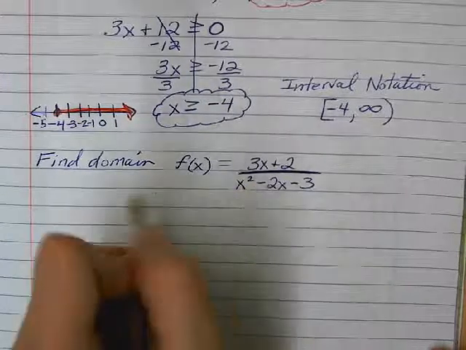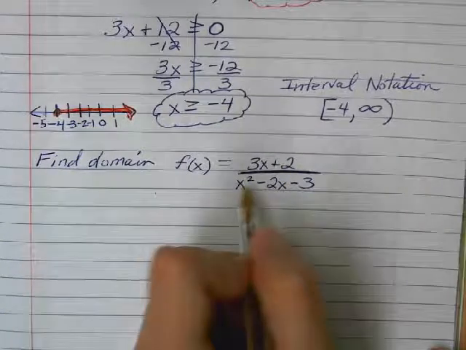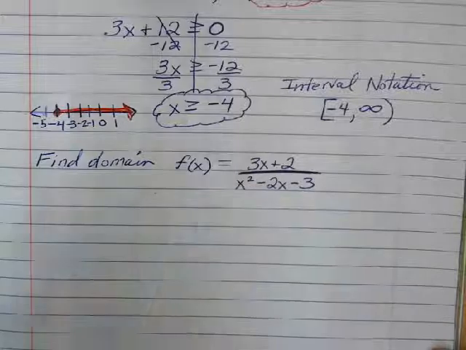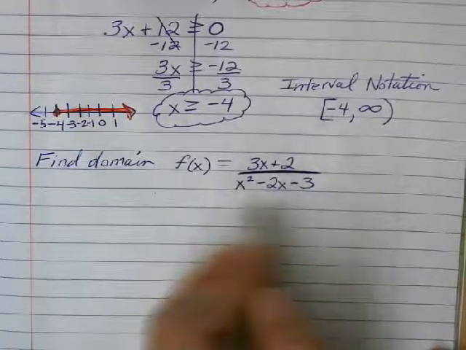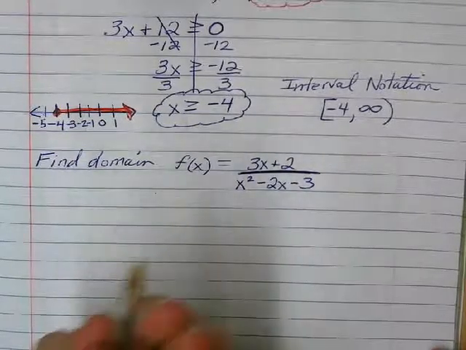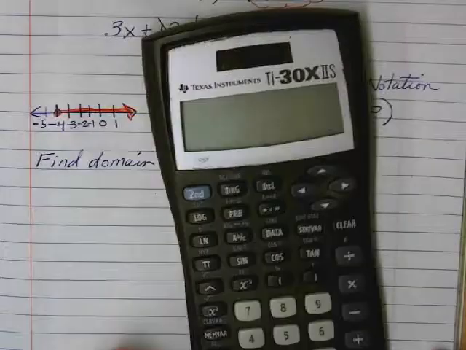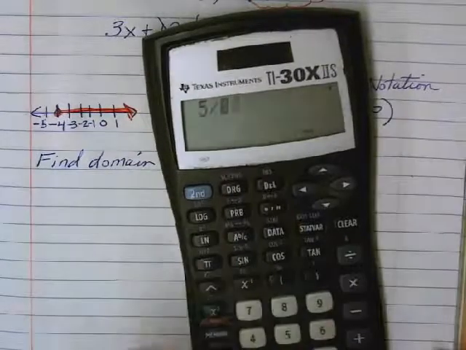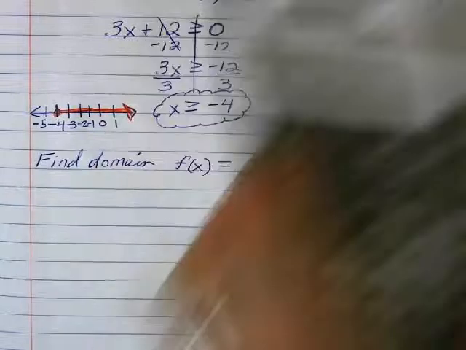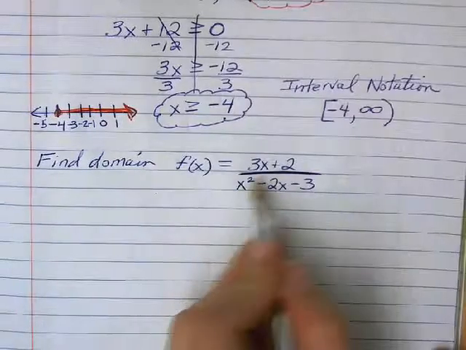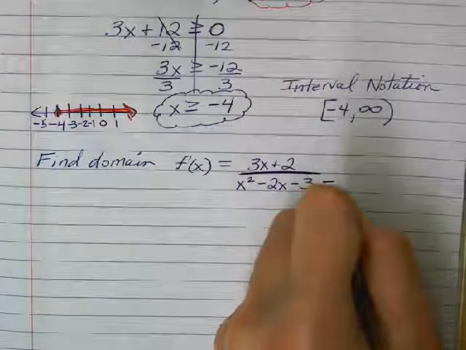So in math, you can't divide by 0, right? Yeah, Kenny, you're on the right track. You cannot, in math, divide by 0. If you try it on a calculator and take anything divided by 0, it says divide by 0 error. So it would be bad if the bottom of this fraction equals 0.